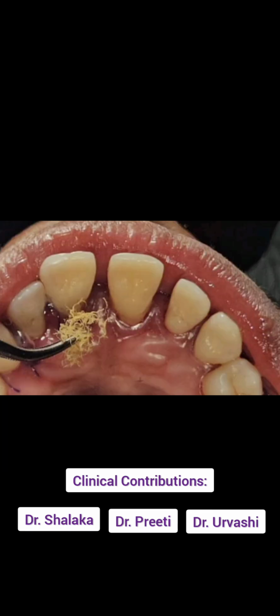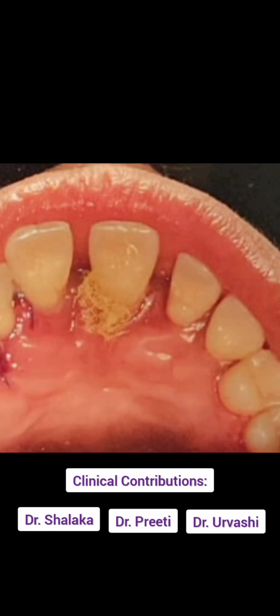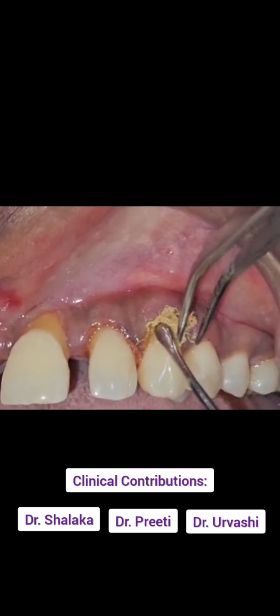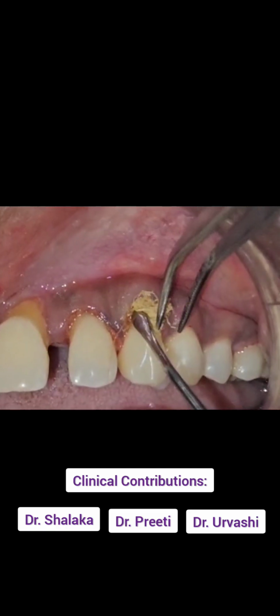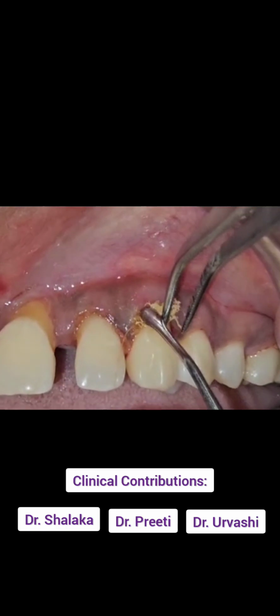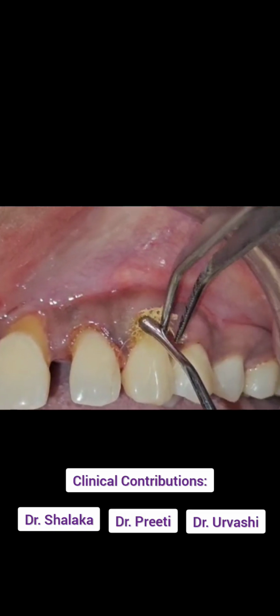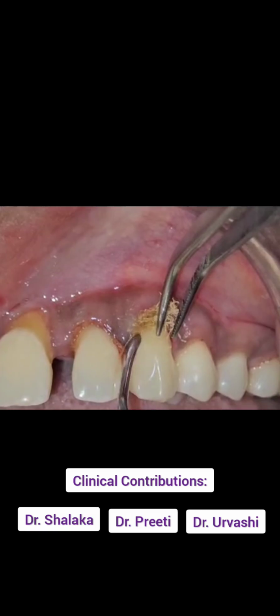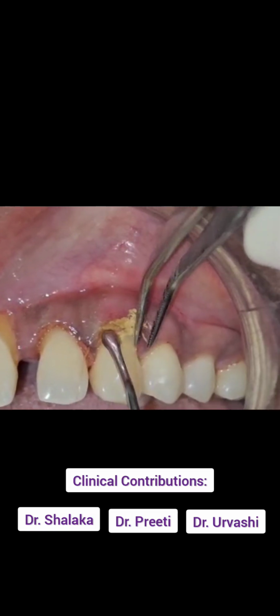Now the fiber is being placed onto the palatal side of 2.1. Now 2.2 and 2.3 as well, on the labial as well as the palatal side, using the same cord packer to insert the tetracycline fiber.